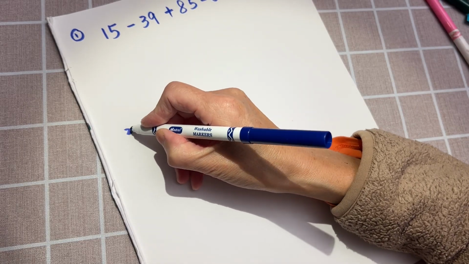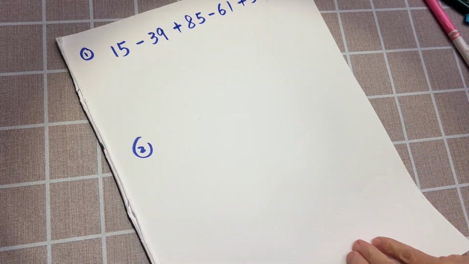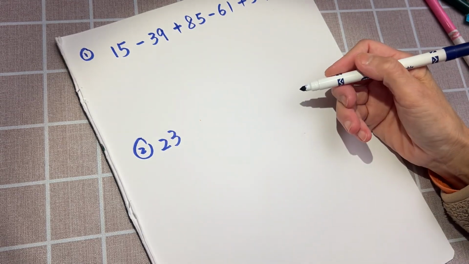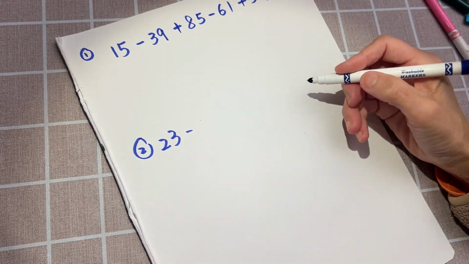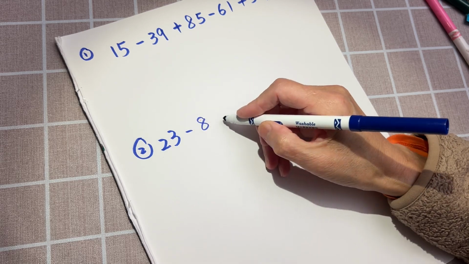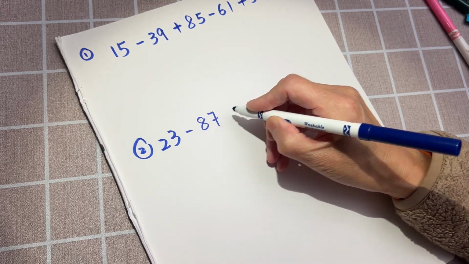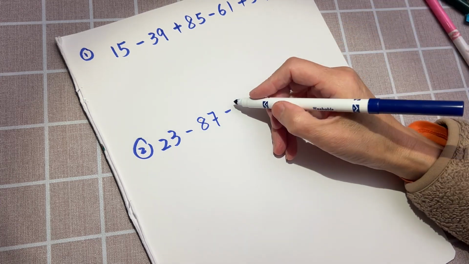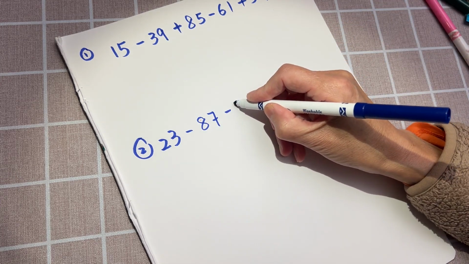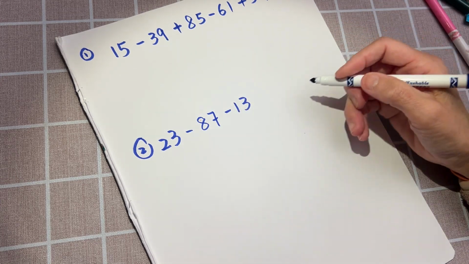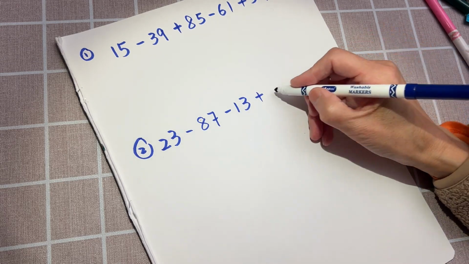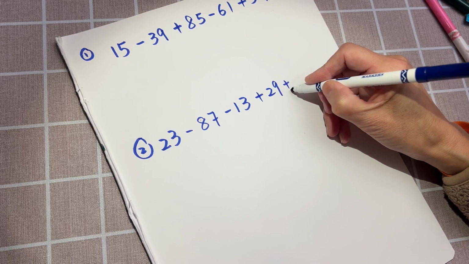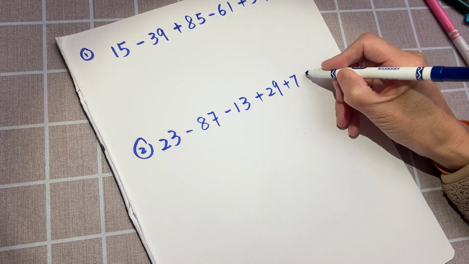The second one: 23 minus 87 minus 13 plus 29 plus 77.